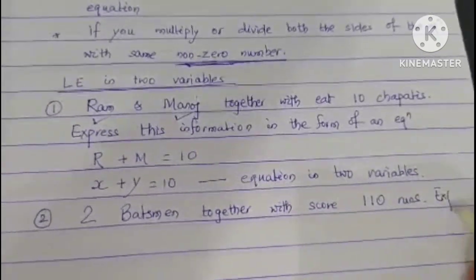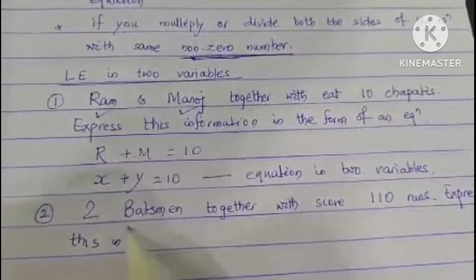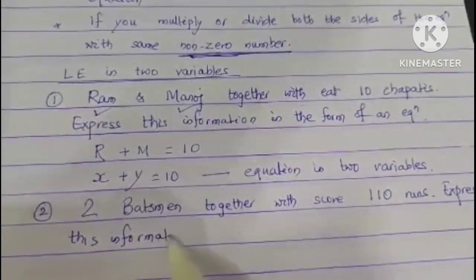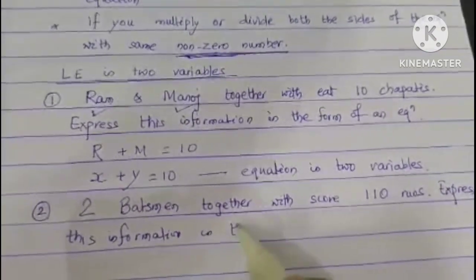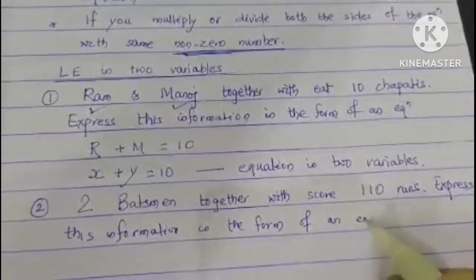Express this information in the form of a linear equation.